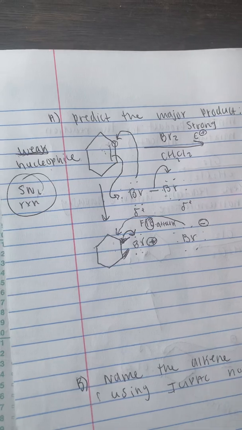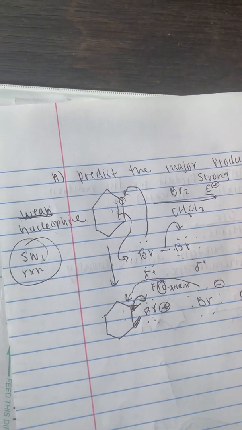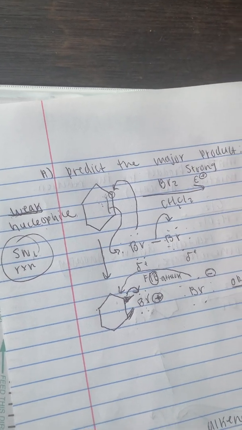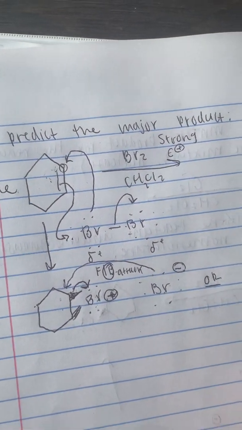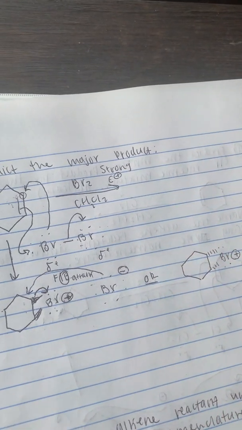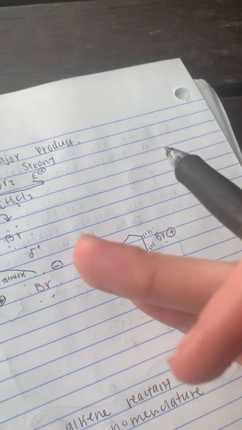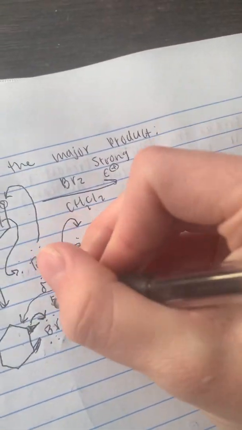This is the back attack. Or we can also do wedges and dashes. So wedges show that the compound is facing towards an object in front of a surface, let's say, and these little dashes represent that that bromine is facing behind the compound, or not in front of view. So this is a backwards attack.